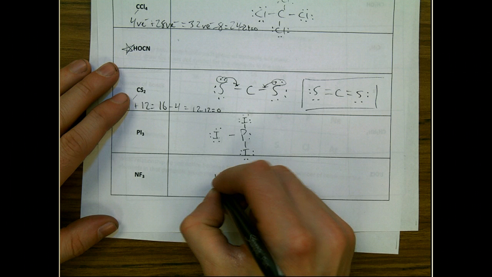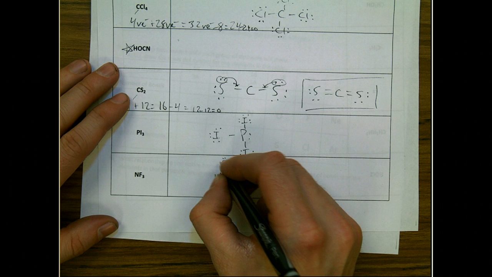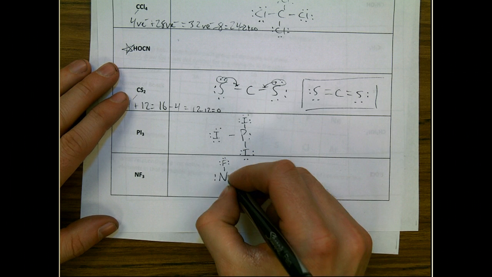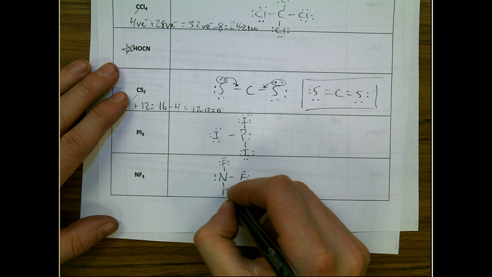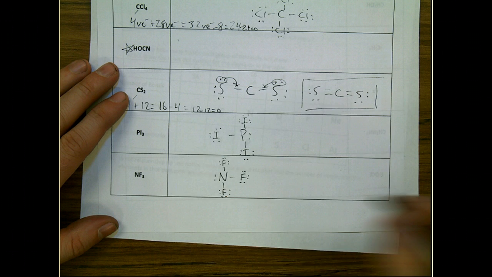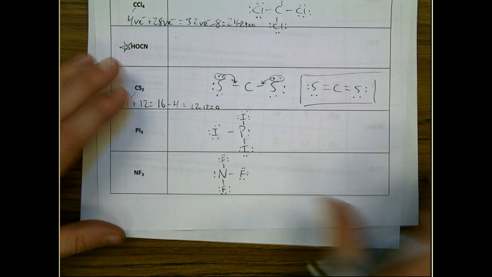NF3, almost identical to the way I just drew out PI3. Very, very similar. There we go. And again, if you have questions, please ask them in class or during a tutoring session. Move on to the next one. This one's a little tricky. I'm going to come back to it at the end.